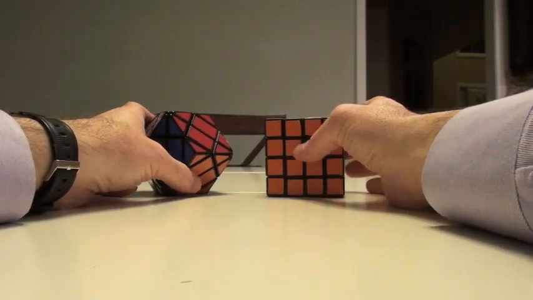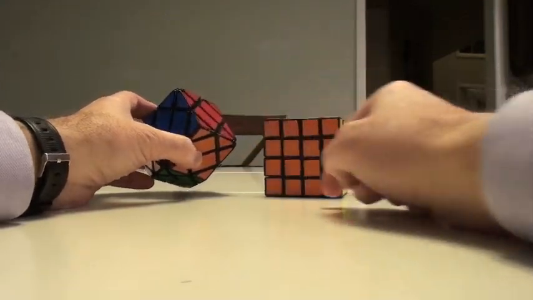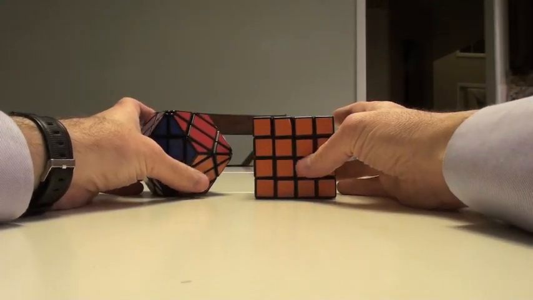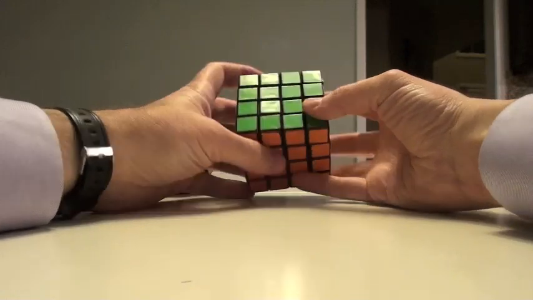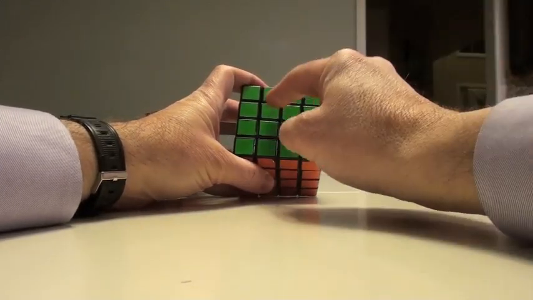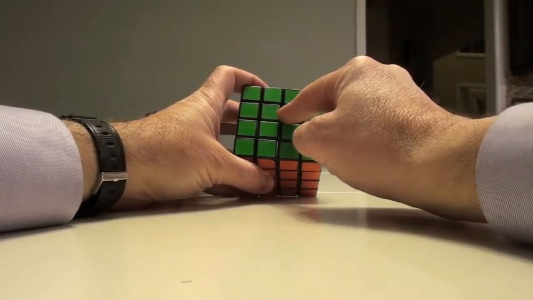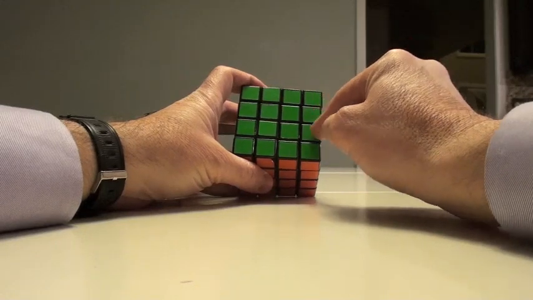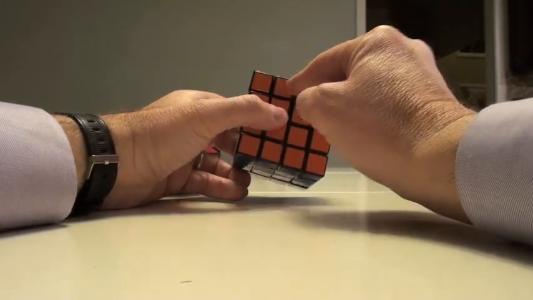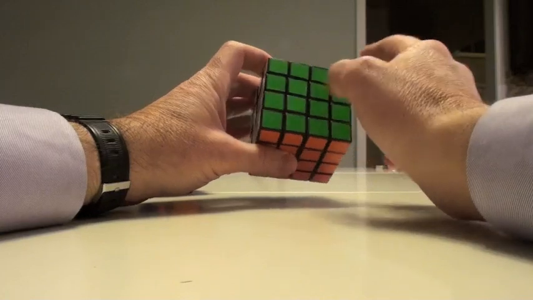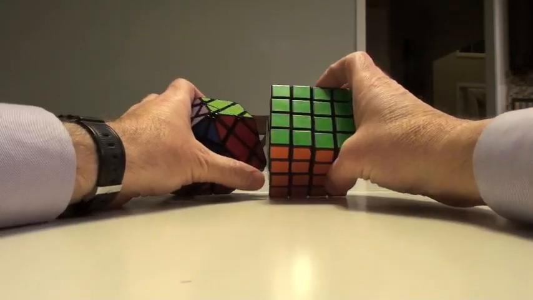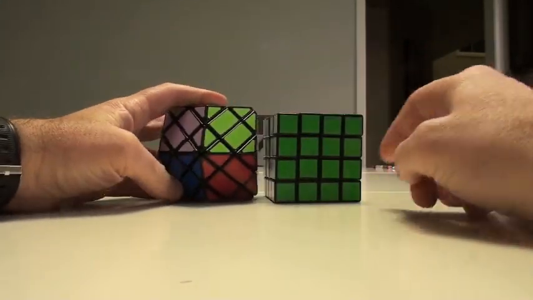So what do I mean by modification? This is a modification of a 4x4. What you see here is 4 layers. Unlike the 3x3, you've got centers, which are now 4 instead of just 1. You've got 2 pairs of edges that look almost exactly alike, and then of course you've got the corners, which are the same.